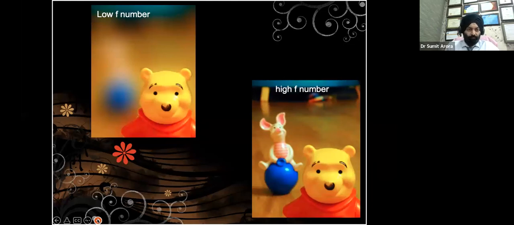In the upper picture, a low f number means the aperture is fully open, so we are just focusing on the teddy which is in front. In a high f number, the aperture is closed or minimally open, then we can focus on both the front one and the rear one.